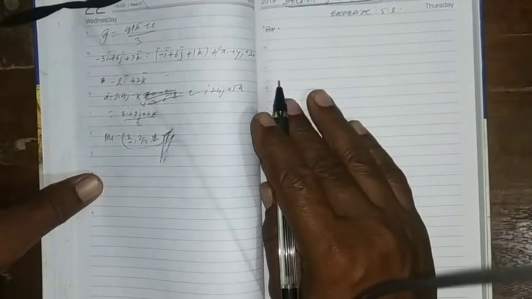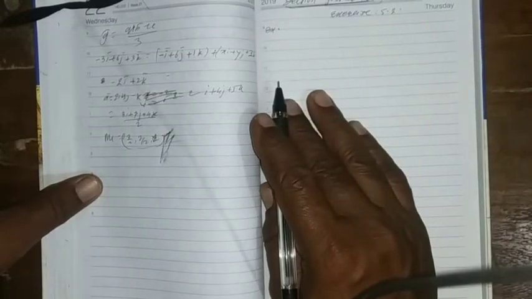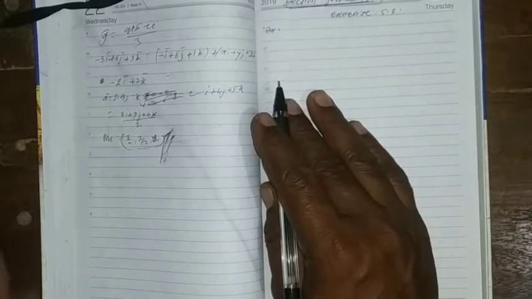In the last lecture we saw the section formulae for external division and its examples.